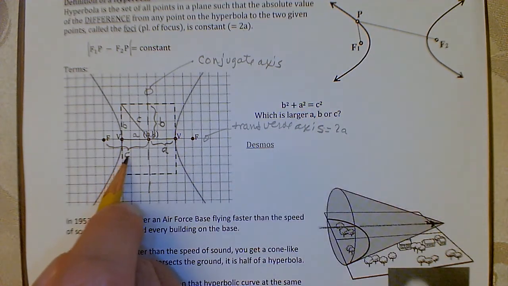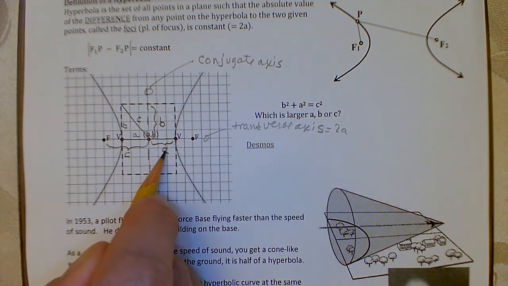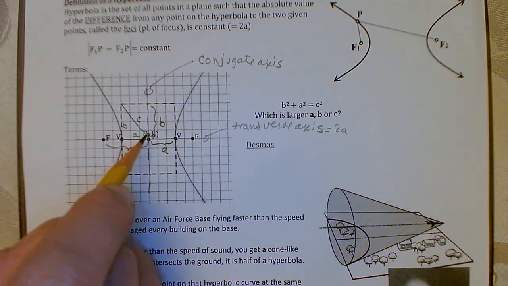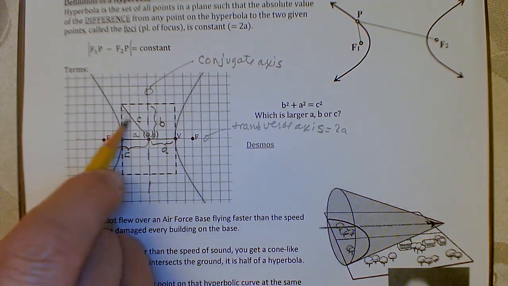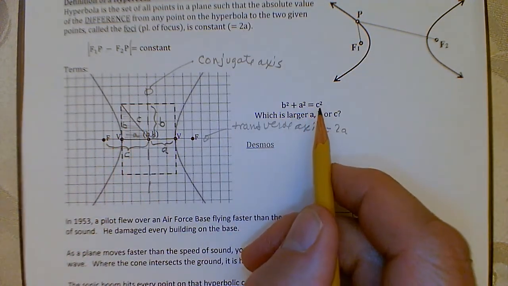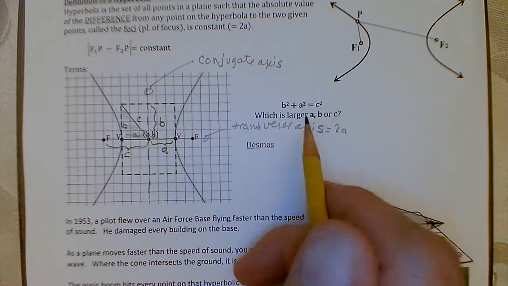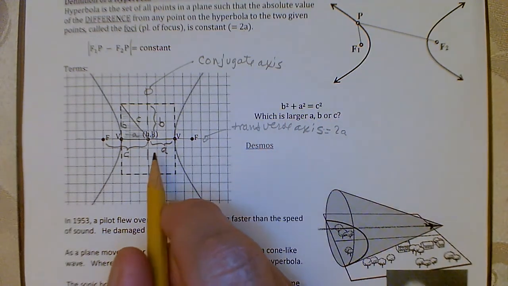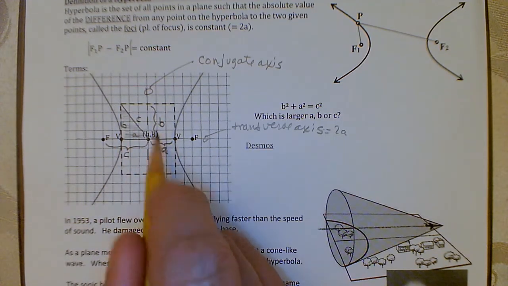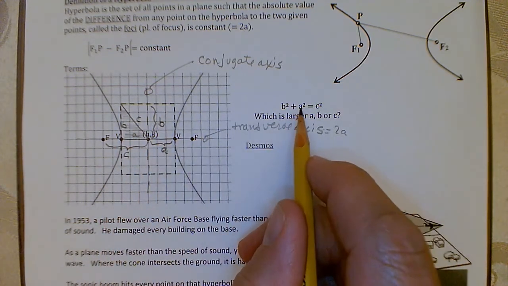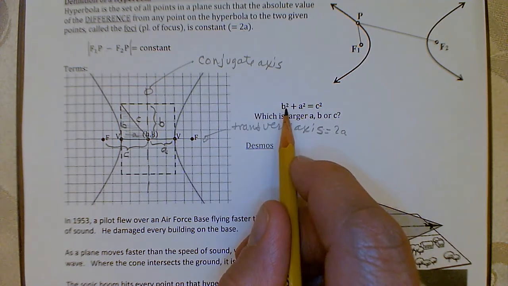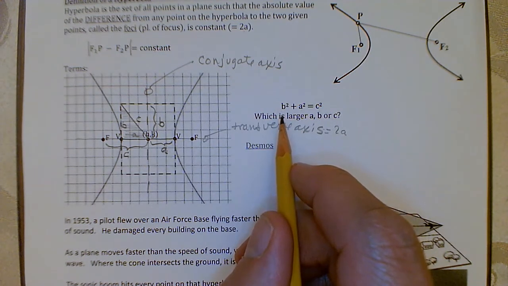So it's clear that C is the bigger one here. It's certainly bigger than A. If we look at it as the hypotenuse in this right triangle in here, then we can see that C is the biggest of all three of these, A, B, and C. Note too that in an ellipse, A was always the biggest of all three, so it was certainly bigger than B. But A does not have to be the bigger of the two, A and B, now. It can be, but it doesn't have to be.